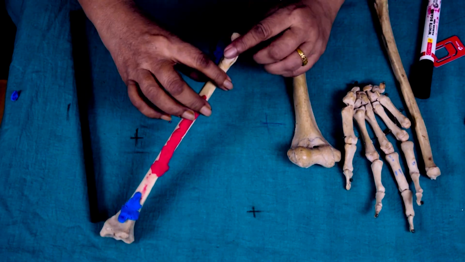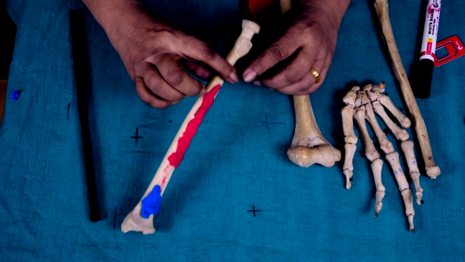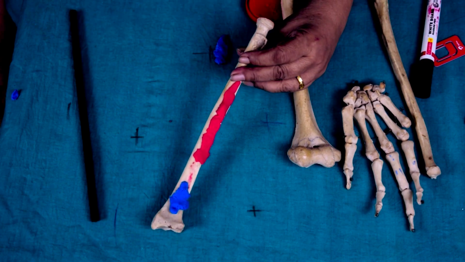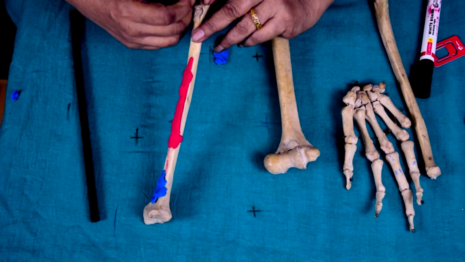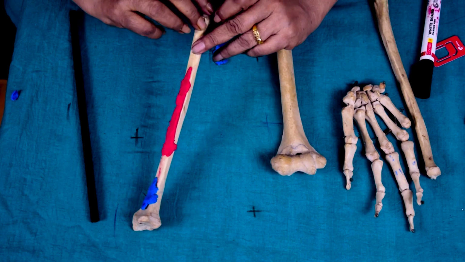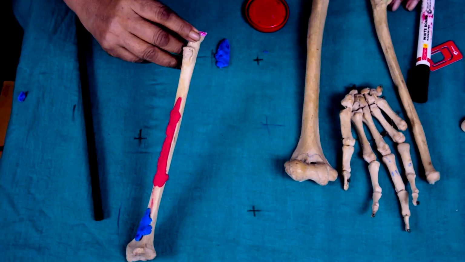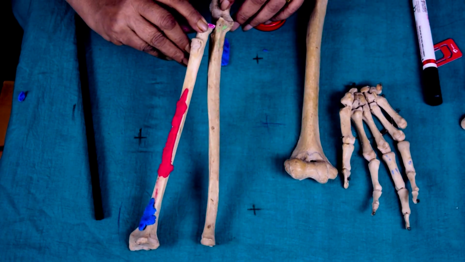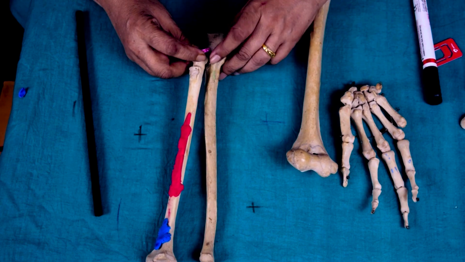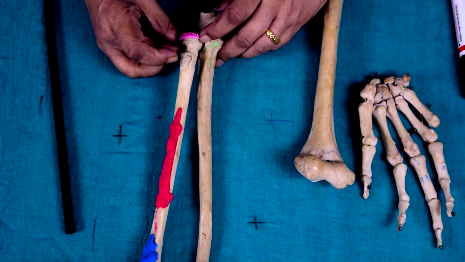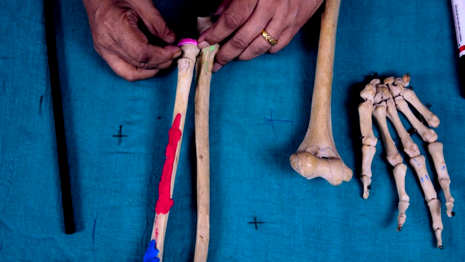And this margin of the head is surrounded by a ligament, the annular ligament, attached in this fashion. This forms the superior radioulnar joint, which is surrounded by the annular ligament.